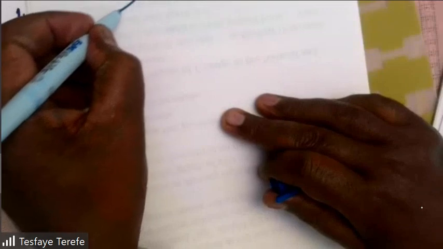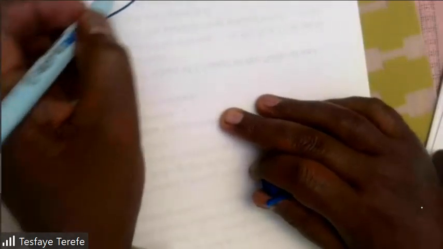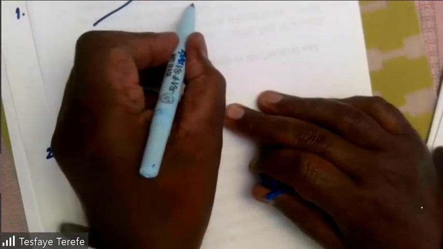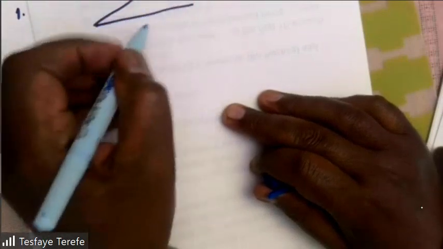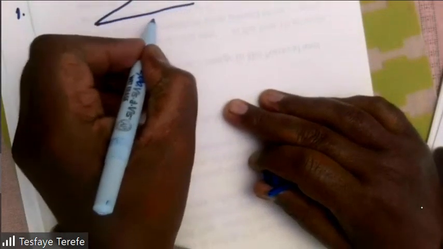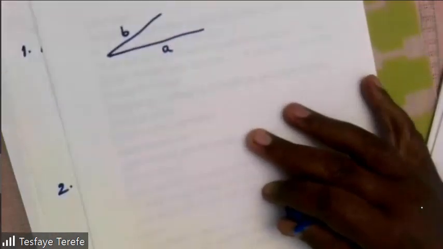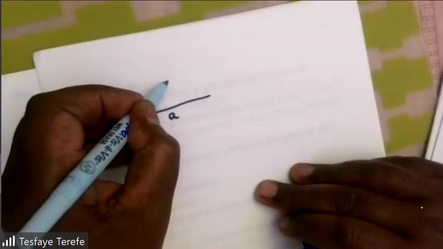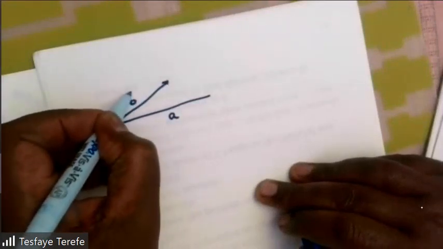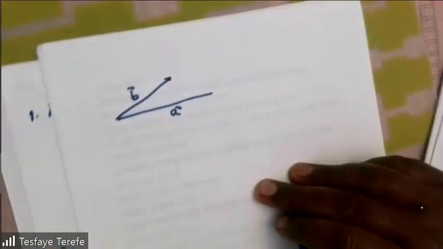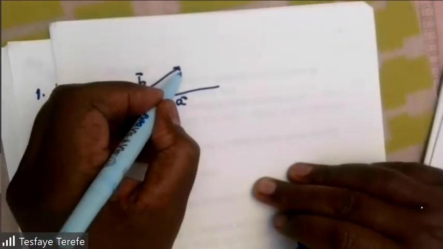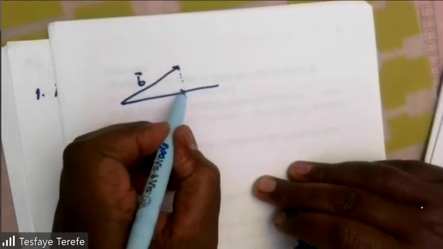Suppose, just like when we defined the work, let me have this vector A and this vector B, not necessarily horizontal. This is vector A and this is vector B. Now I'm going to project vector B on A. So it is really this.